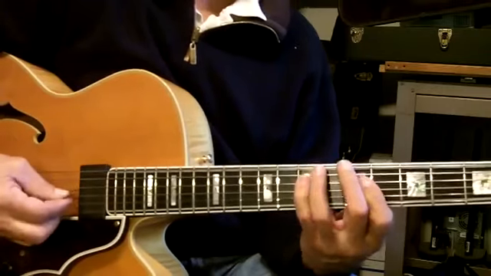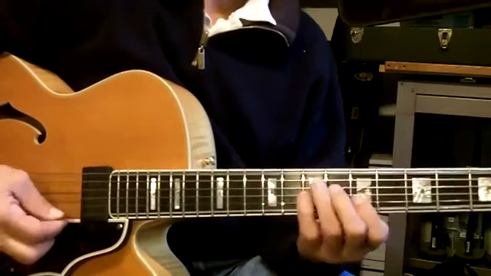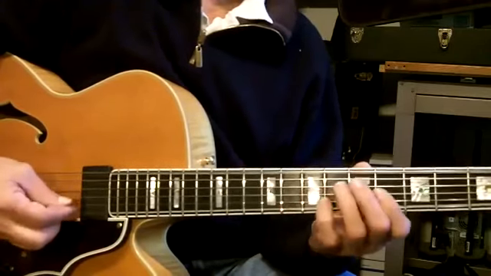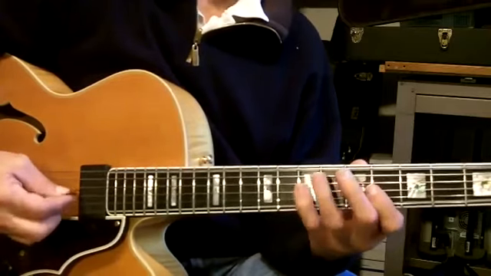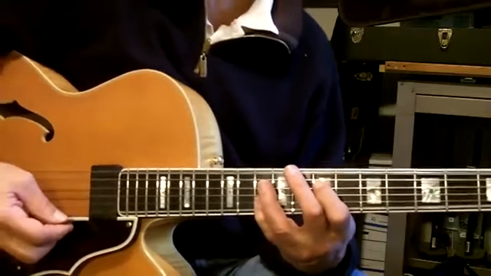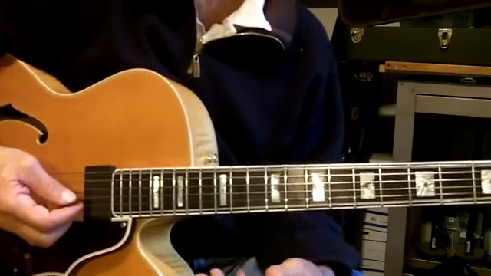There's the B. That's kind of a harmonic. It creates harmonic movement with the pitch in whatever chord.